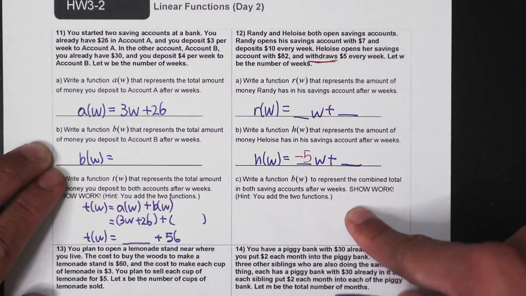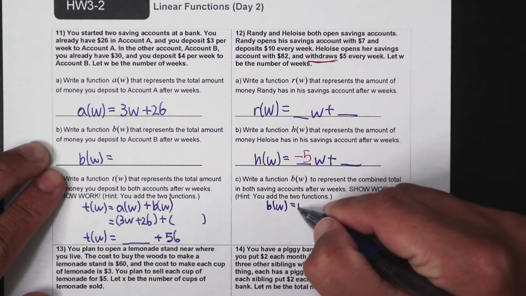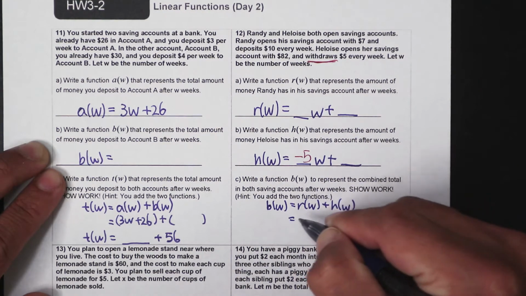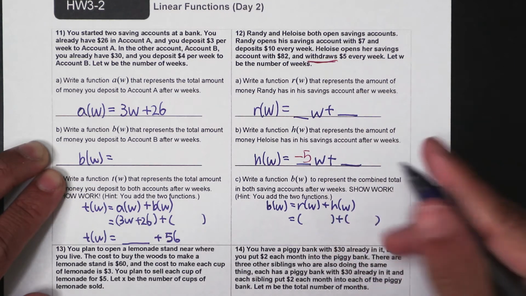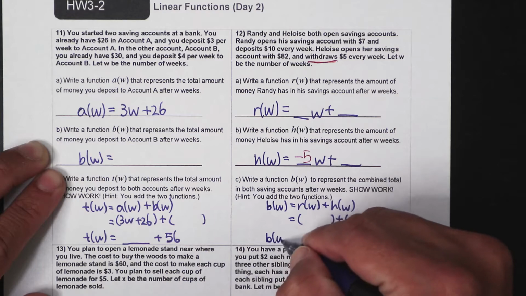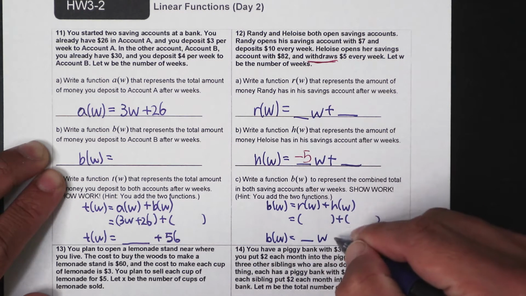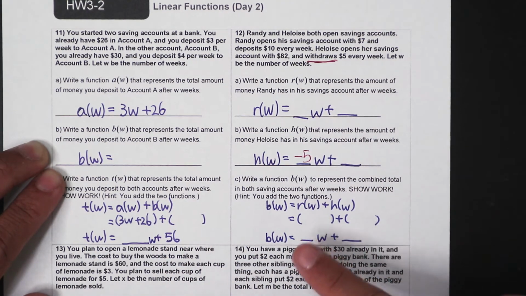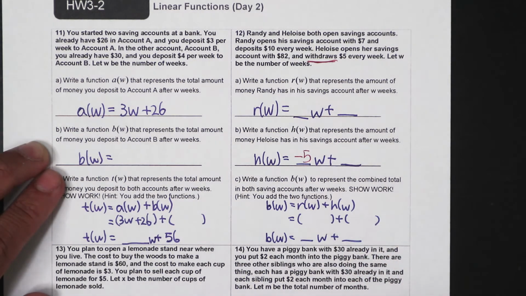Again, you add the two functions together. So that means B of W is equal to R of W plus H of W. And then after that, you add those two functions. Once you got the answer in part B, you put these here, and you combine like terms, and then at the end, you get something W plus something, which I should write the W here as well, right? So you're going to fill in what these two numbers equal for the total amount in both savings accounts.